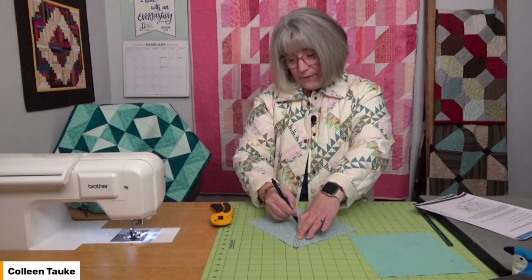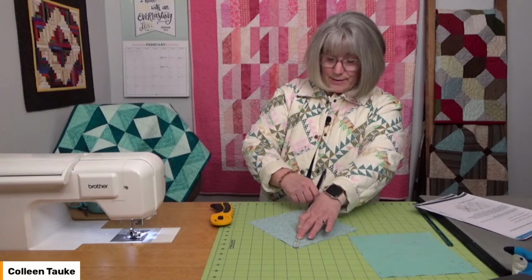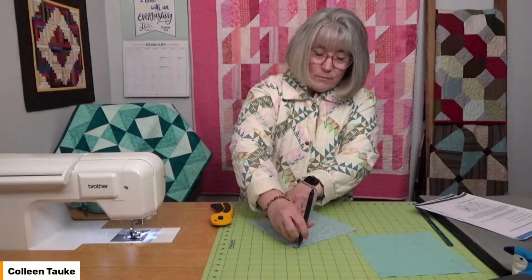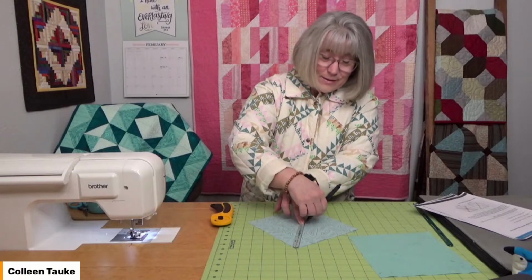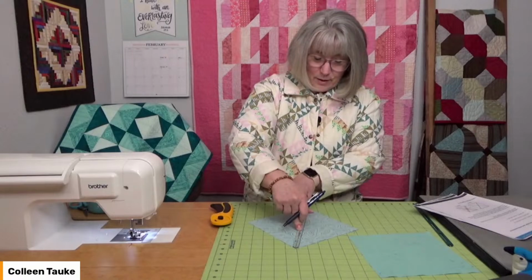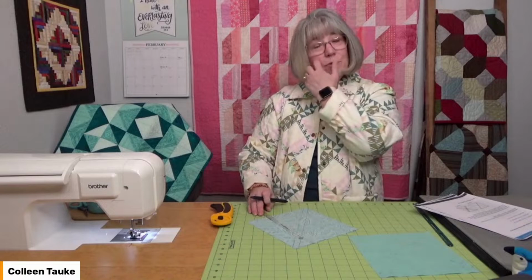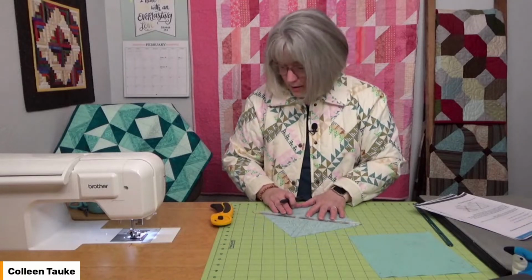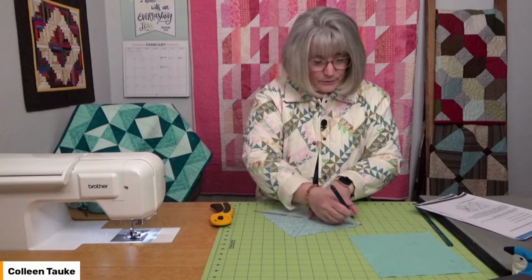Now, if you're super confident in where your 1/4" seam is, you can make just a diagonal line, one line across the block, and then you can stitch 1/4 inch away from that line. But not everybody has that confidence yet. And sometimes we just want mindless sewing. And mindless sewing means we can just stitch right on the line and not have to worry so much about where our 1/4 inch seam is actually located. So you decide which is the most comfortable for you.